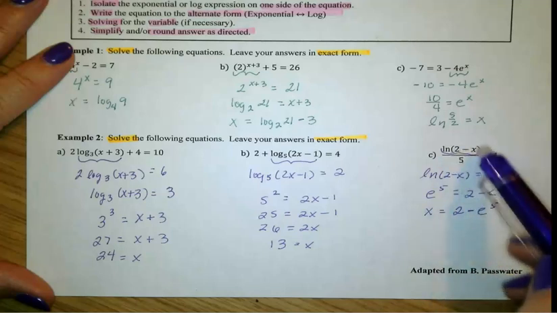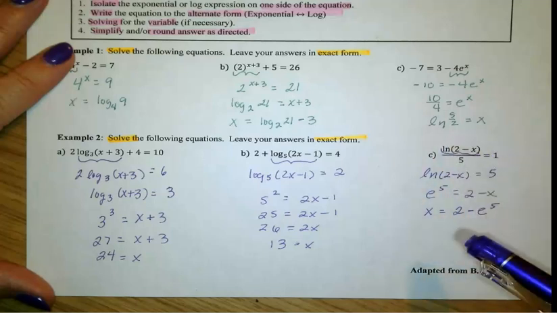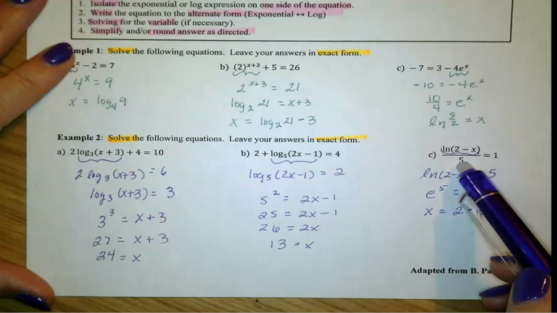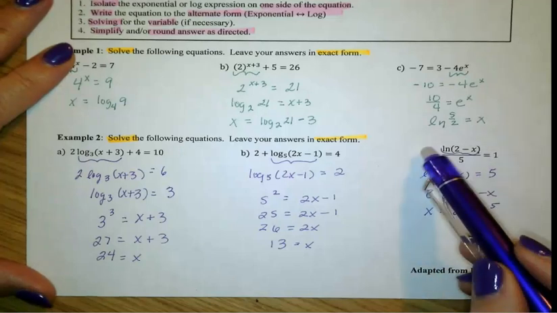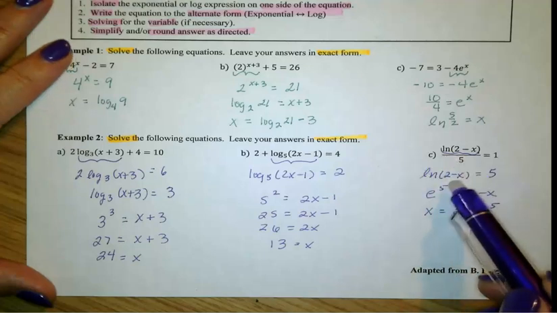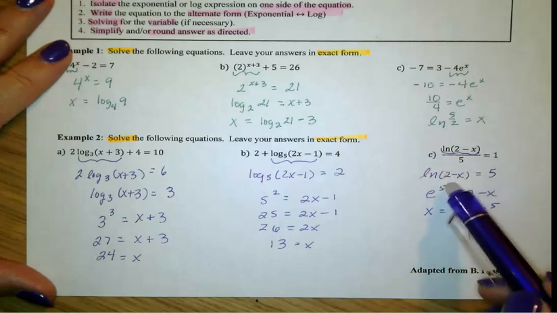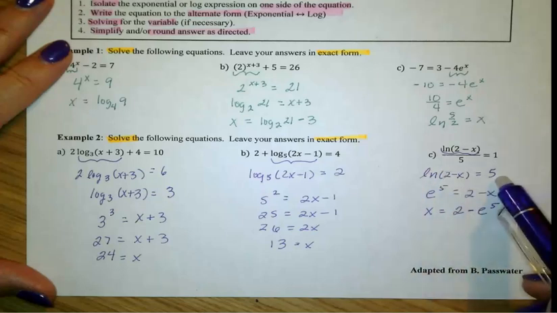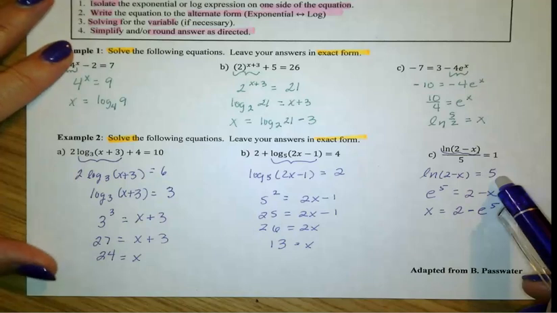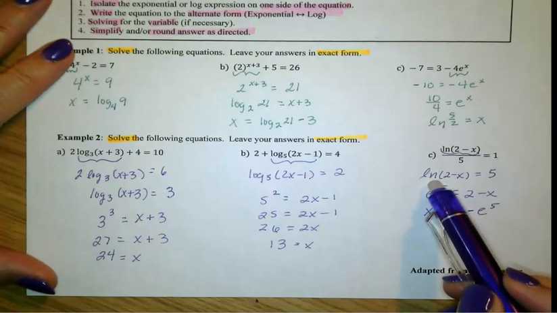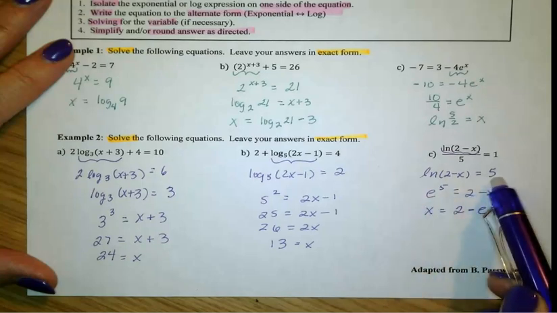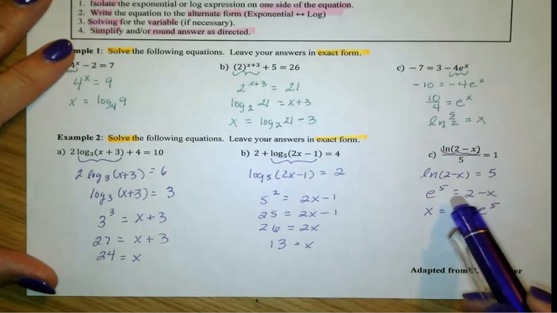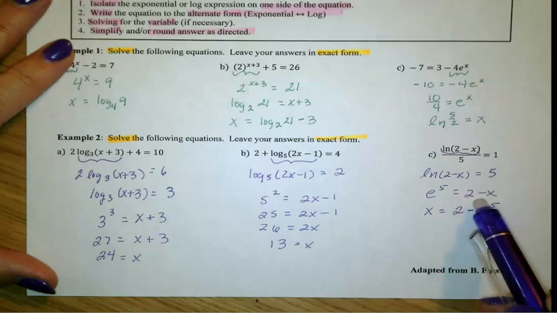Over here, what needs to be isolated is in the top of my fraction. So I'm going to get rid of the bottom of my fraction by multiplying both sides of the equation by 5. And so I have this 5 and 5 here, which just leaves me with ln of 2 minus x, keeping your parentheses around the 2 minus x, equals 5. So now I have it isolated, so I can change forms. So what is the base of natural log? It's e to the output, which is the power of 5, equals the argument, which is 2 minus x.